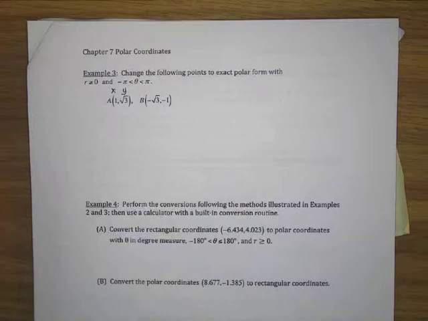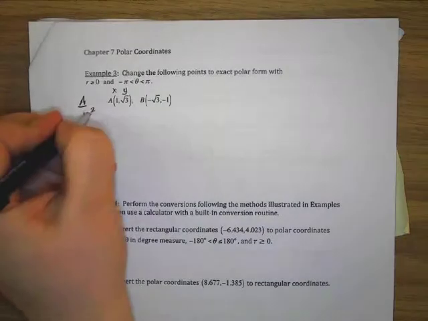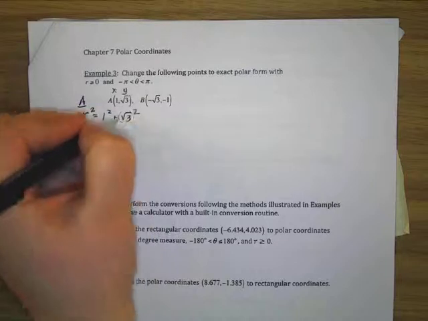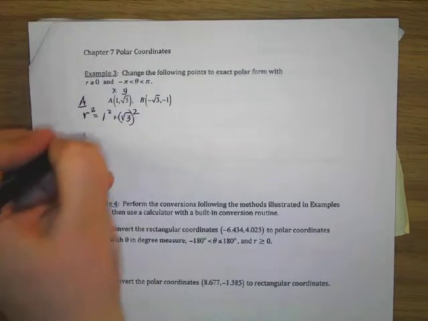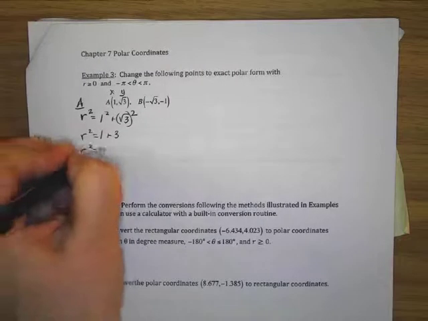Remember that box, the very first formula was the Pythagorean theorem, which was r squared equals x squared plus y squared. So for point A, r squared is equal to 1 plus 3, which is 4.